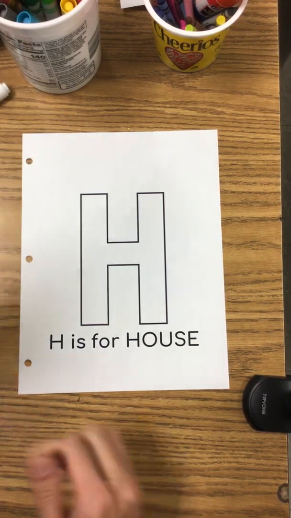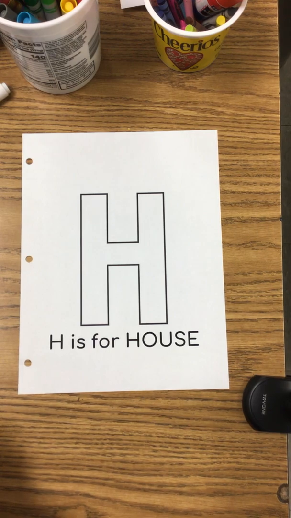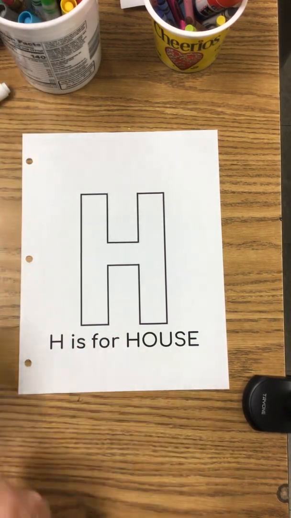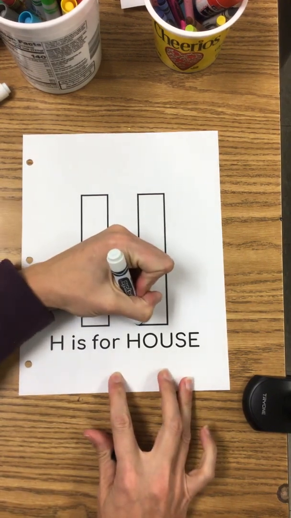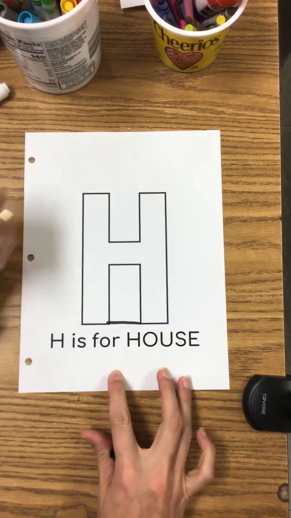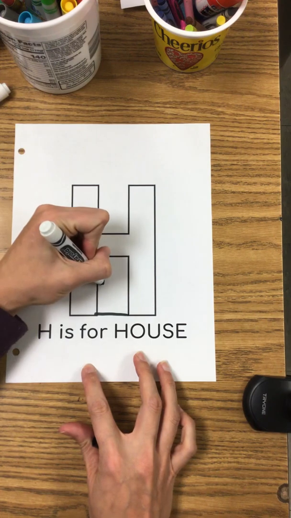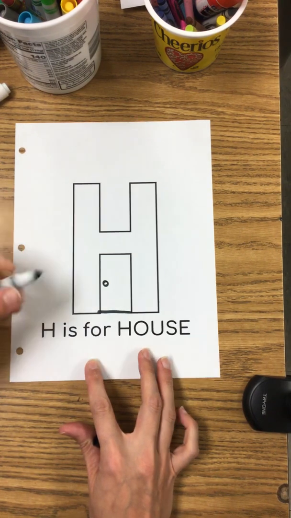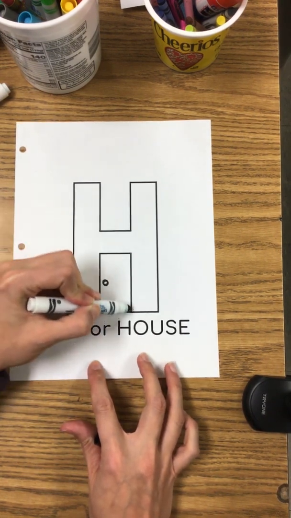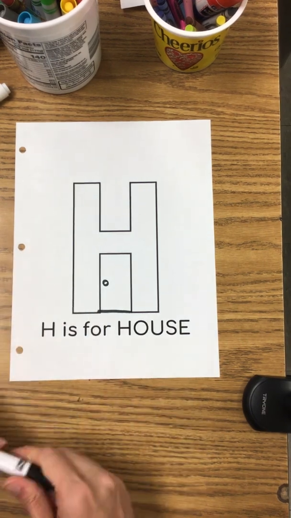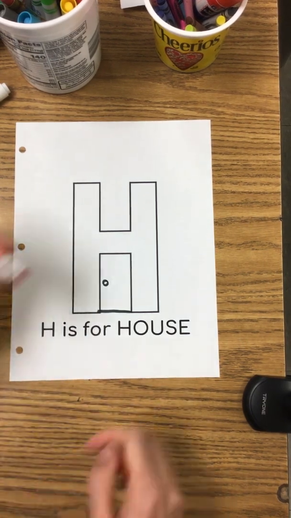So the first thing I'm going to do is take my black marker and draw a line across the bottom of my H. And I'm going to draw a little circle here. And what that does is turn the bottom of my H into the door of my house.